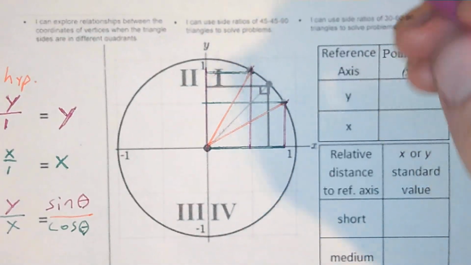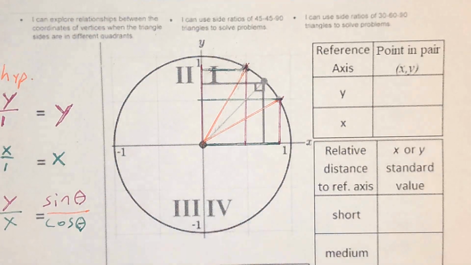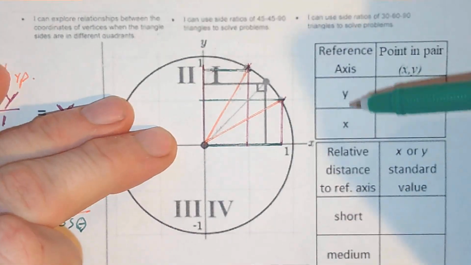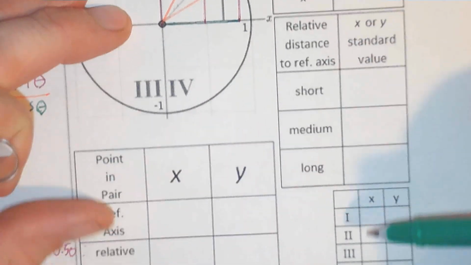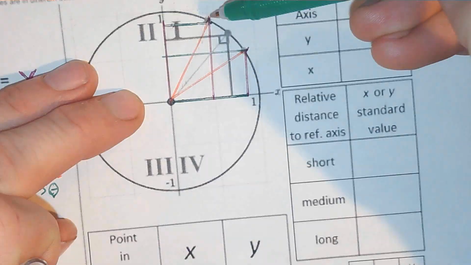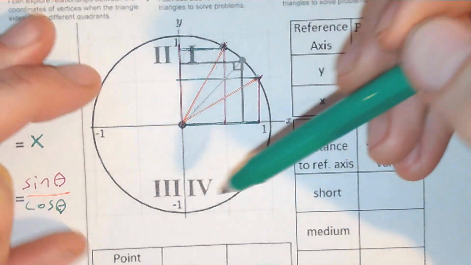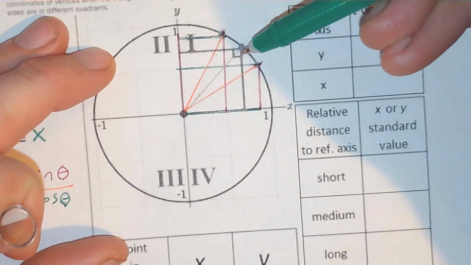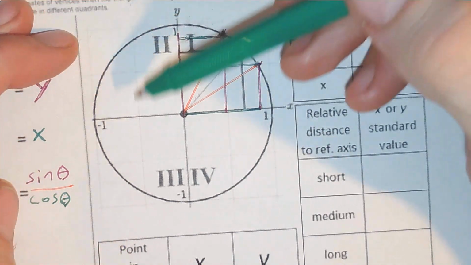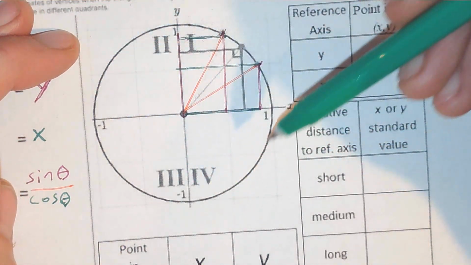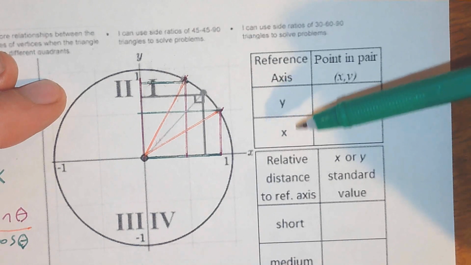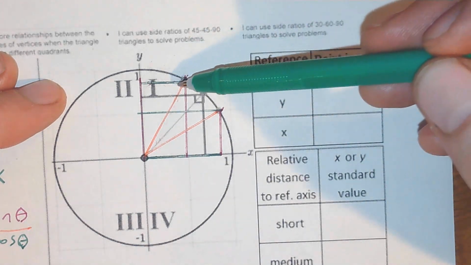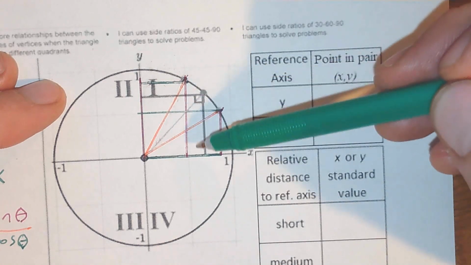I have a reference axis. For my reference axis, let's explain this table here. These tables that I'm filling out here will help you label what point it is along this reference circle. Because the purpose of this exercise is to figure out what the point coordinate pair is anywhere along the unit circle. Okay, so the first table is the reference axis that you're talking about. So this is either the green or the burgundy lines.